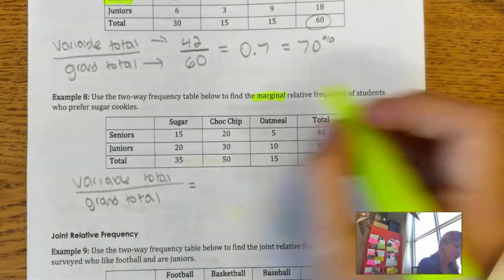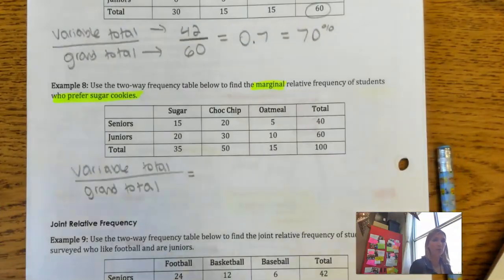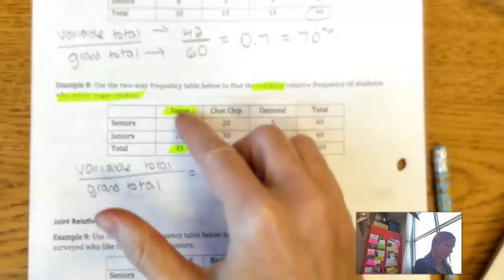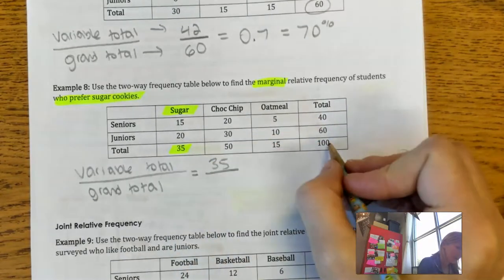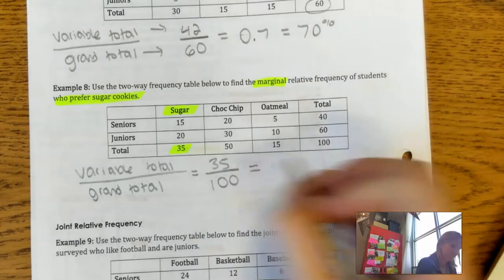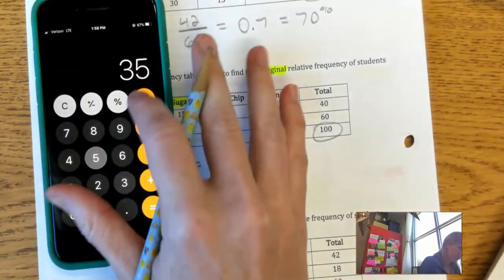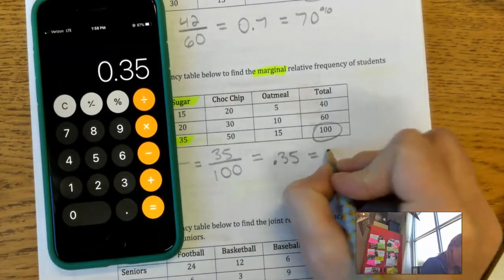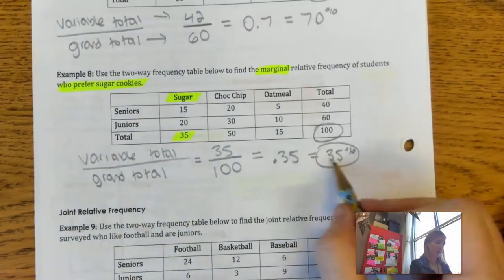All right, so the marginal relative frequency of students who prefer sugar cookies. I don't care if you're a senior or a junior, I am talking about sugar cookies. So my variable is sugar cookies. My variable total is 35, and my grand total is 100. You can see it written either way.